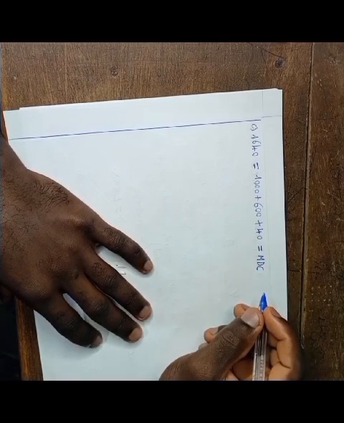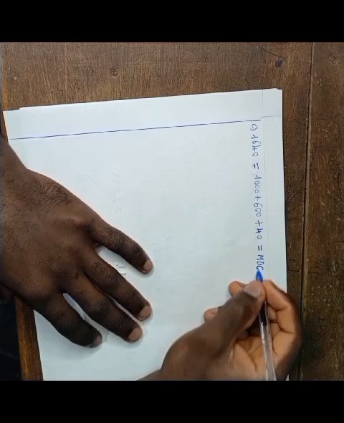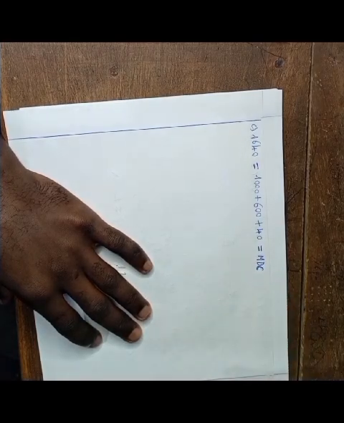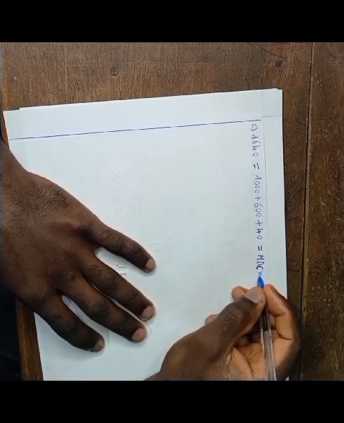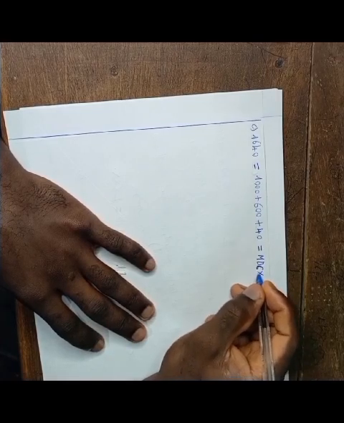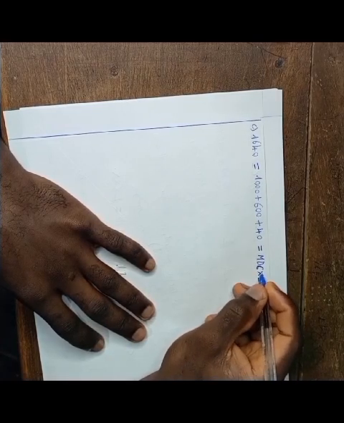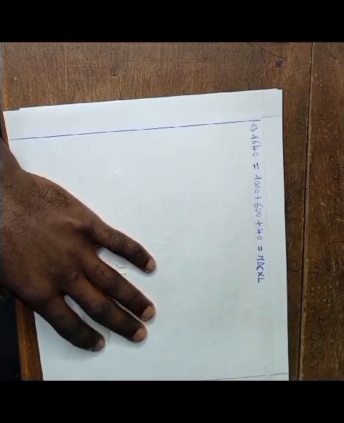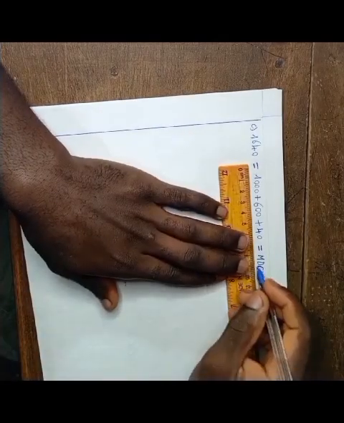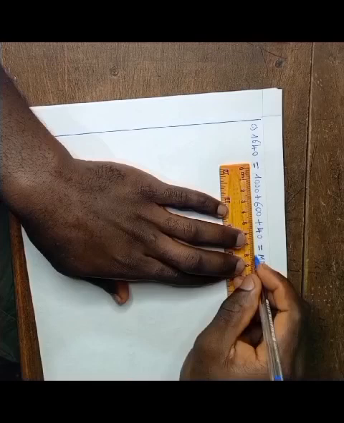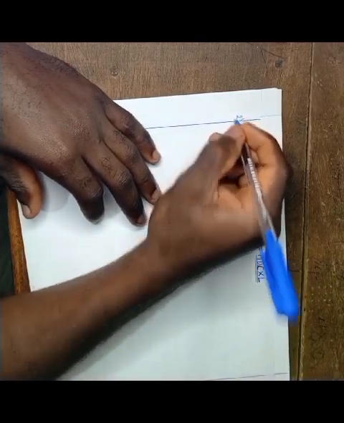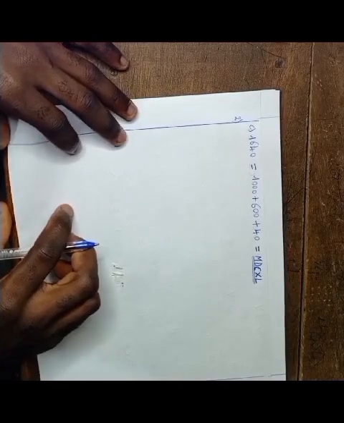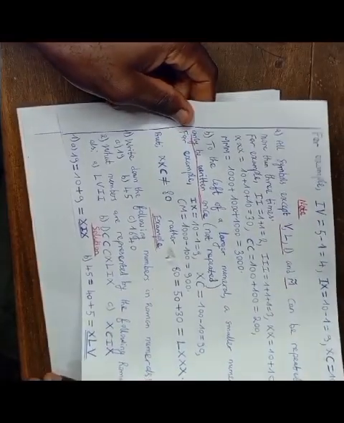Next, we have to represent 40. We know for us to get 40, we must subtract 10 from 50. So to the left of L, we are going to write down an X. This is XL. This is the result. Next, we go to question 2. Question 2 says, what numbers are represented by the following Roman numerals?